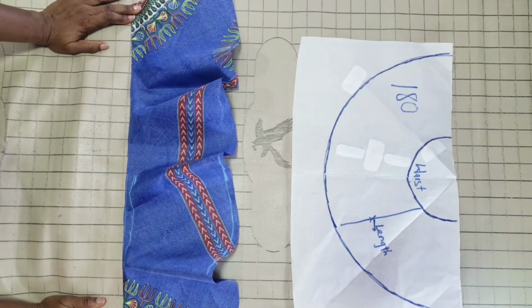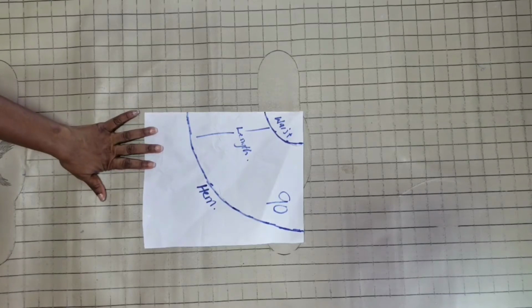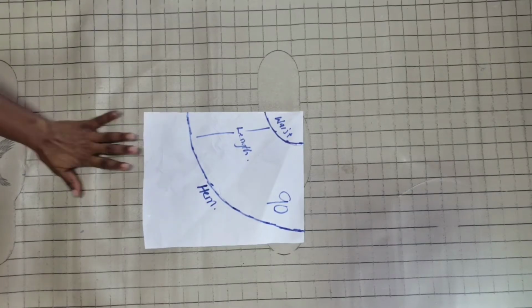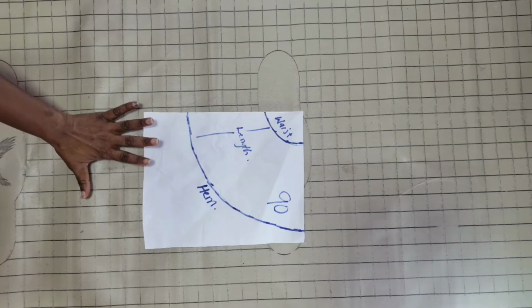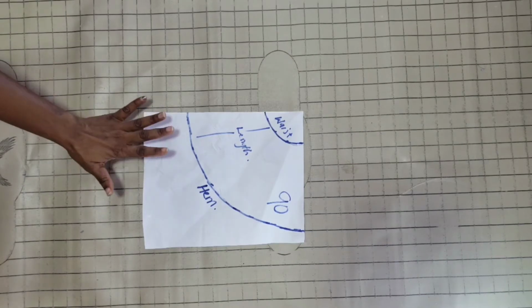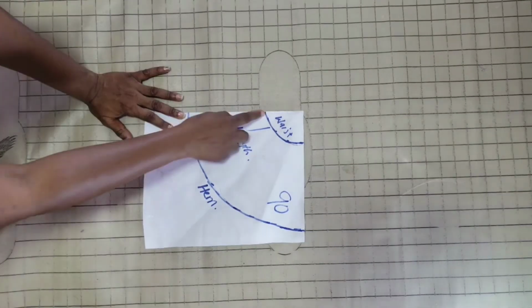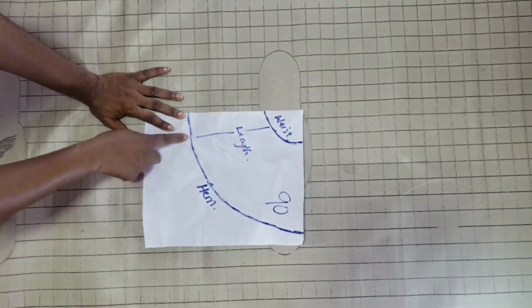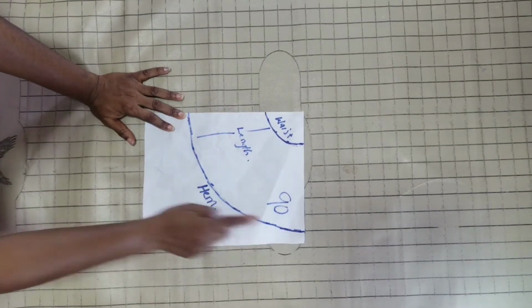So now I will do the same for 90 degree plate so that you see what it looks like. The pattern plate I have here is 90 degree. I know it is 90 degree because the shape I have here is a quarter of a circle. So this is the waist, this is the length of the plate, and this is the hem.